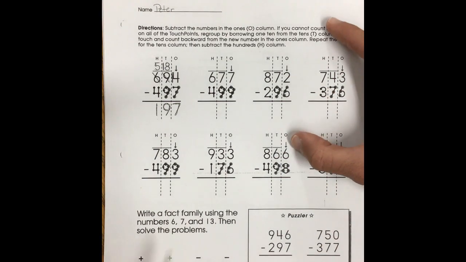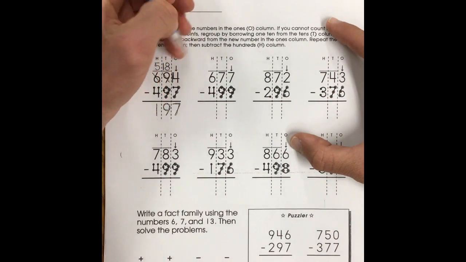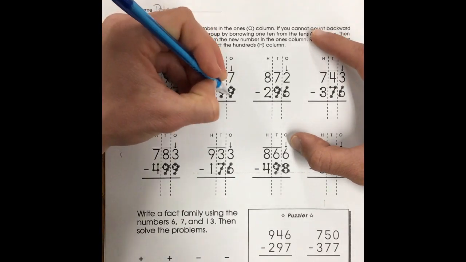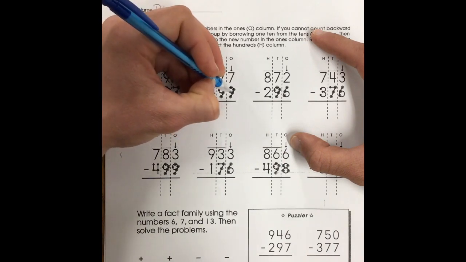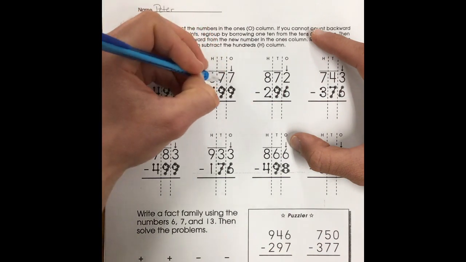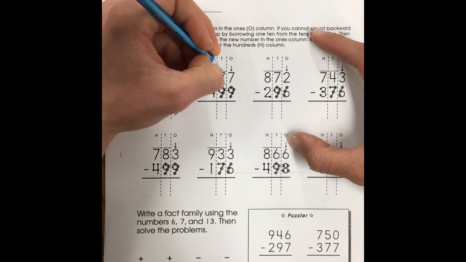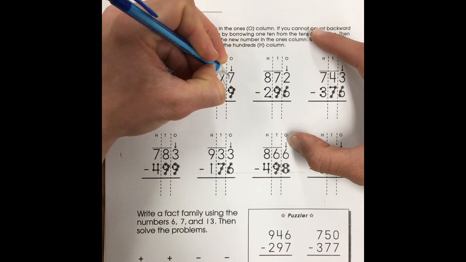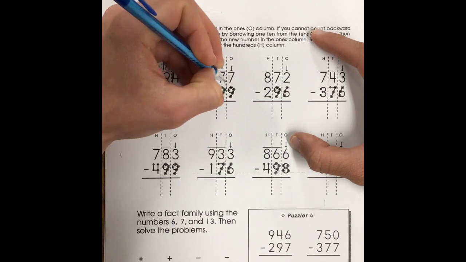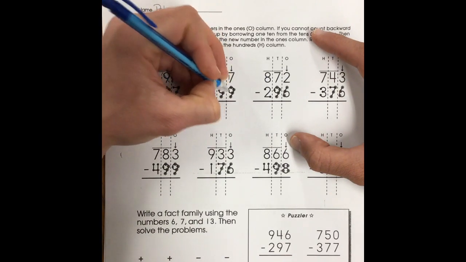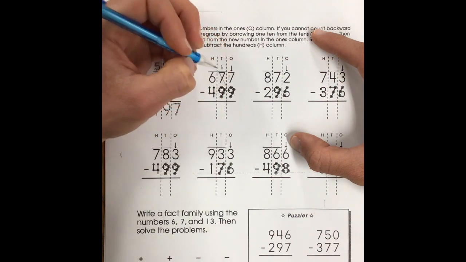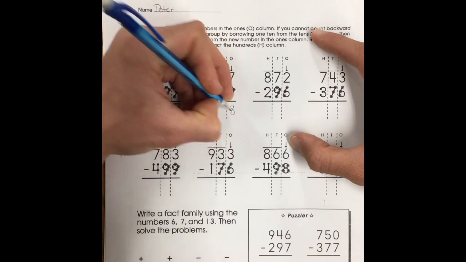Let's work through one more without the answers. 677 minus 499. 6, 5, 4, 3, 2, 1, 0. Still have more to go, so we'll have to borrow. 7 turns into 6, and the 7 in the ones place turns into 17. 17 minus 9. 16, 15, 14, 13, 12, 11, 10, 9, 8. 17 minus 9 equals 8.